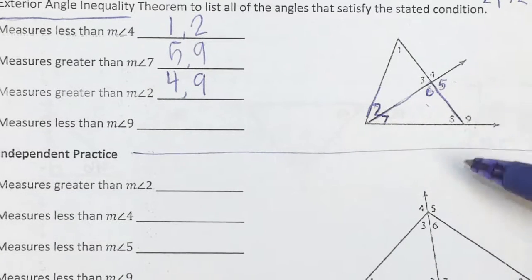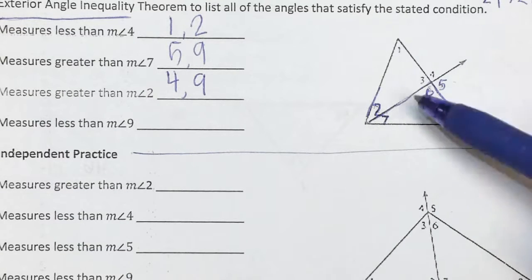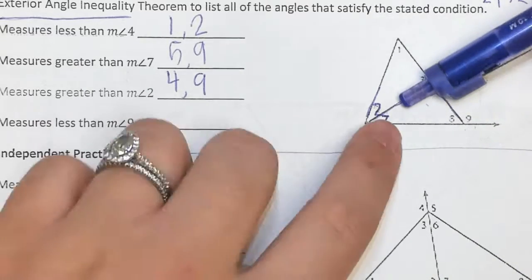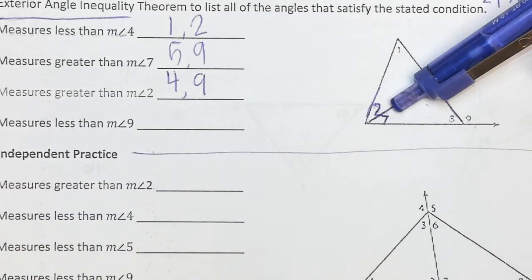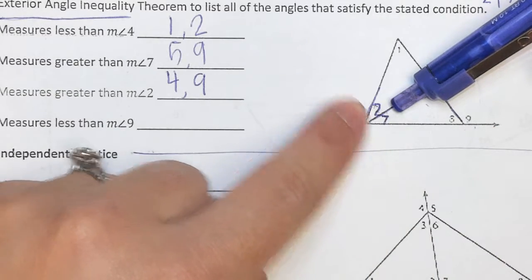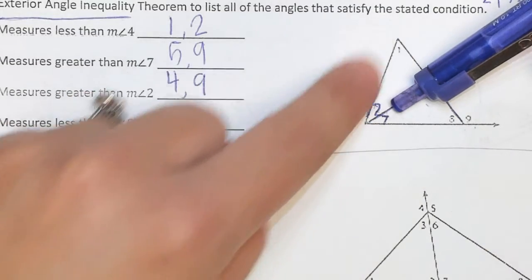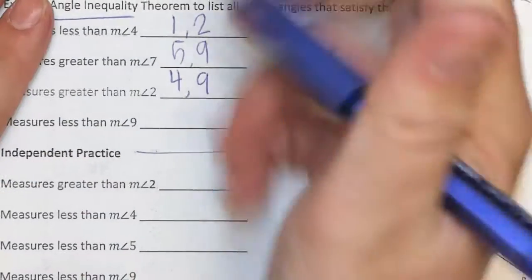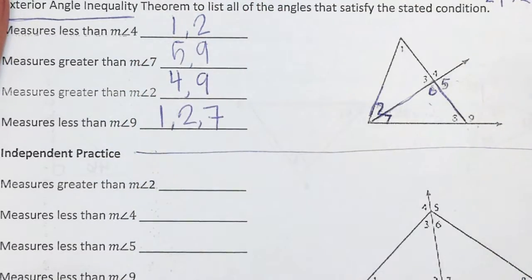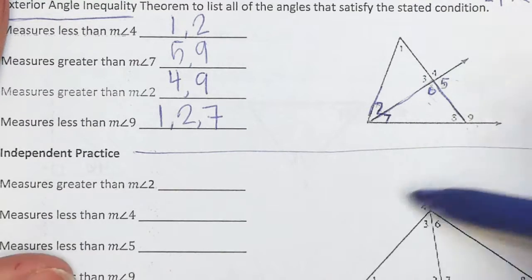Okay, work backwards. What is less than 9? Well, what angles add to make 9? Look at the big picture first. Ignore this ray. 1 and 2 and 7. So what's less than 9? 1 and 2 and 7. Hold on, you're just getting ahead of me. That was the big picture, that was the big triangle.